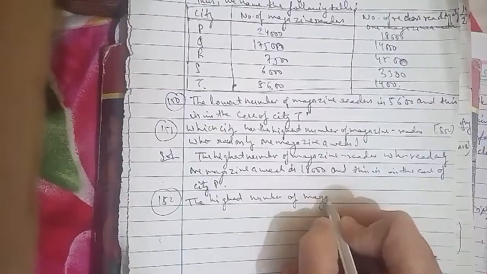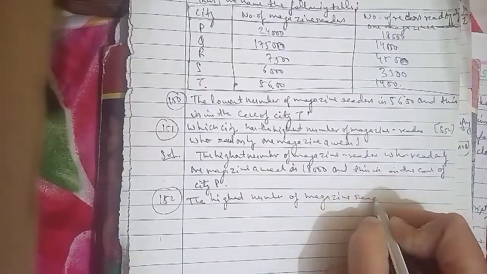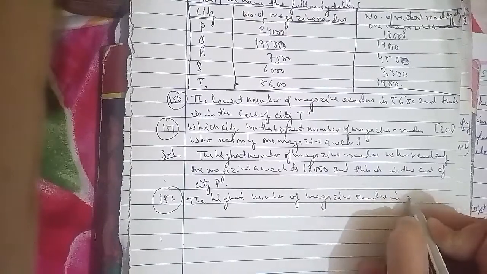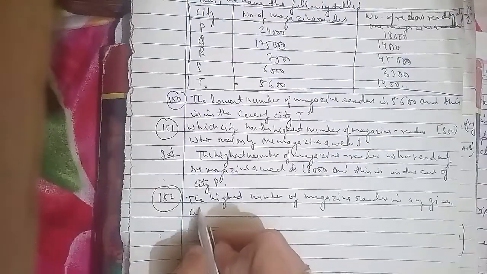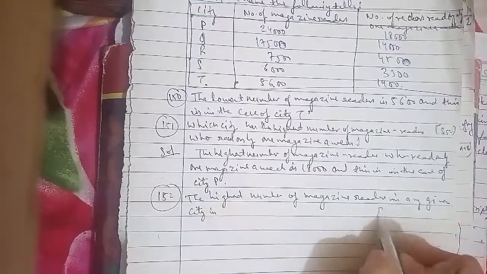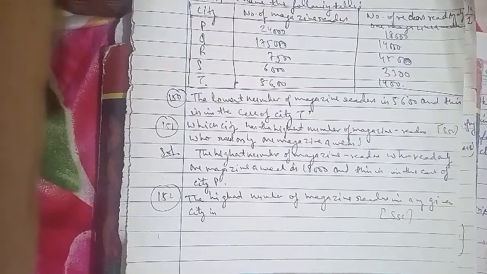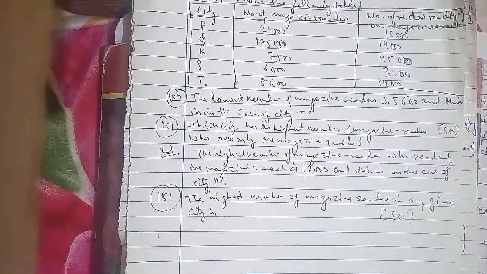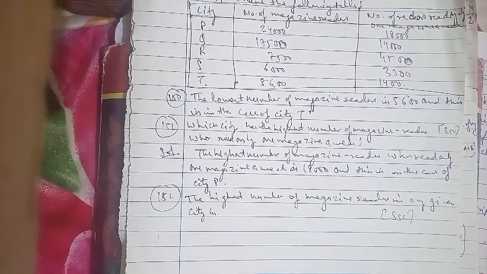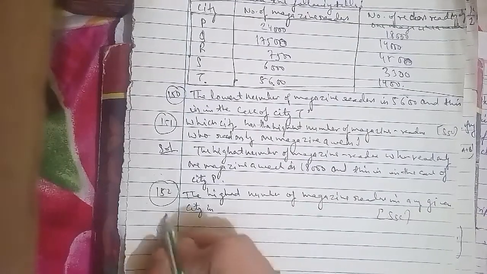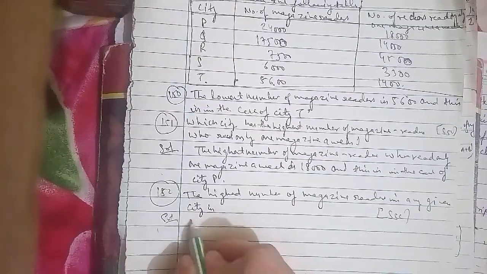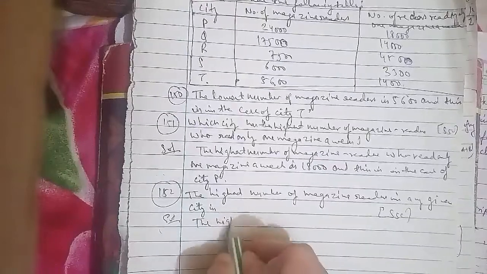The options here are 17,500, 18,000, 24,000 and 30,000. So we'll go ahead to find out the highest number of magazine readers, which is 24,000, that we have as an answer.